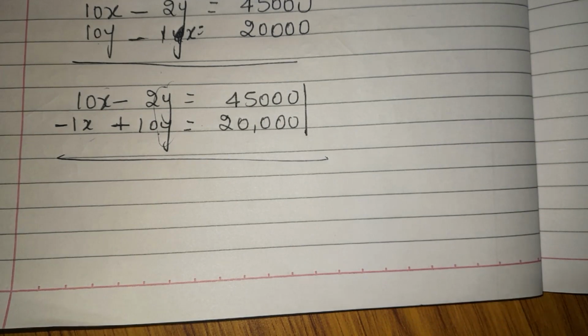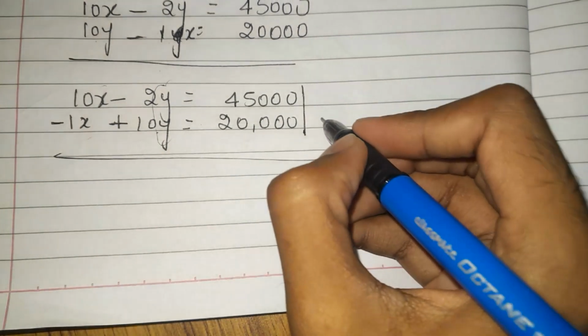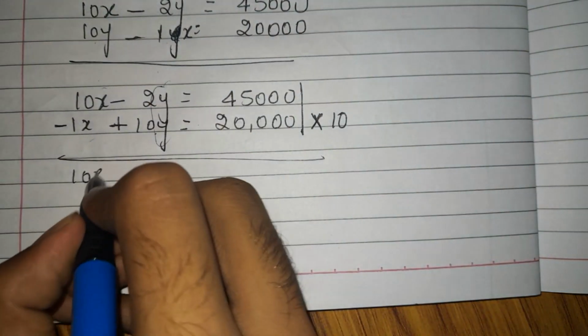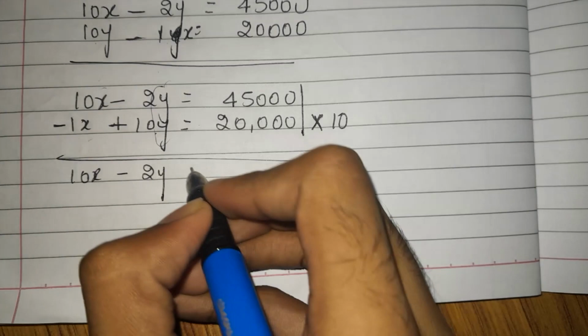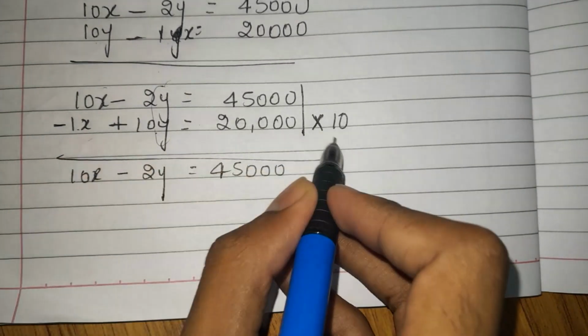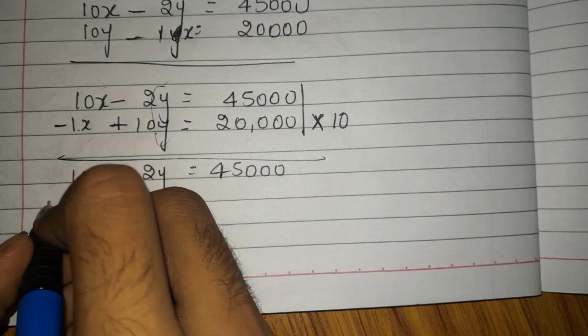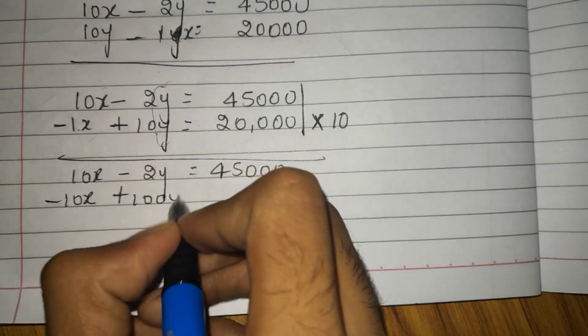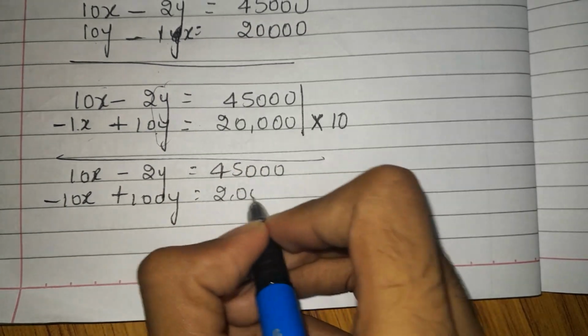Now again I will multiply equation 2 by 10. So equation 1 will remain as it is: 10x minus 2y is equal to 45,000. Now minus 1x into 10 will be minus 10x, plus 10 into 10 will be 100y, equals 2 lakh.